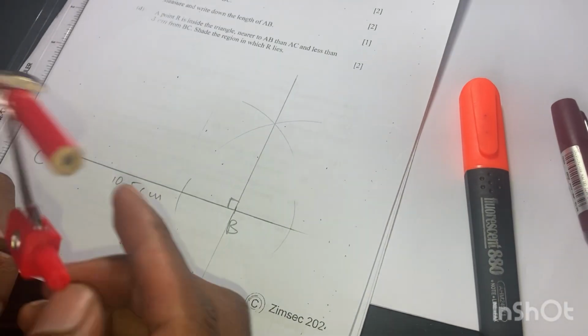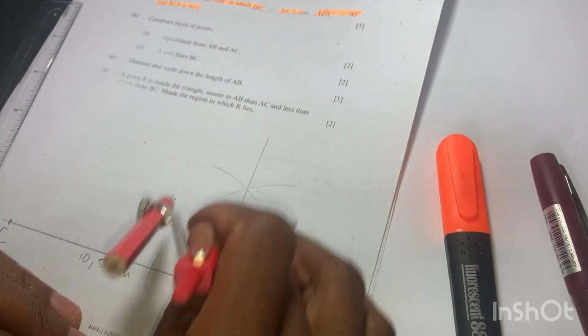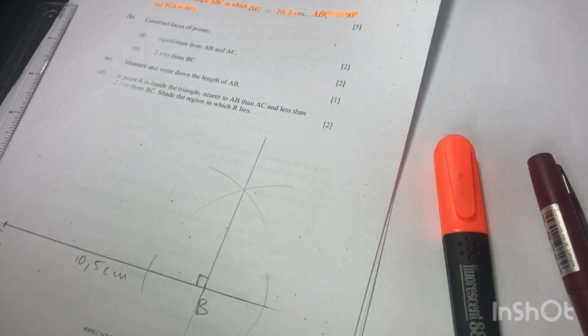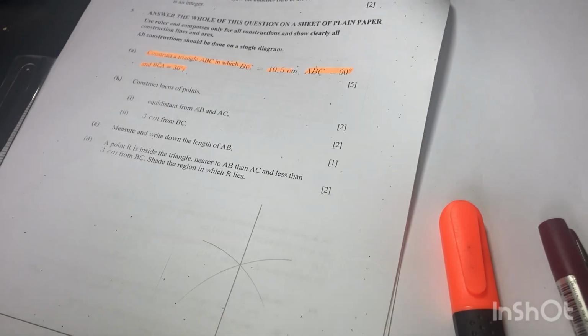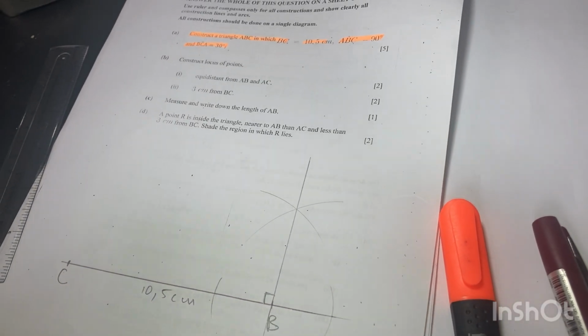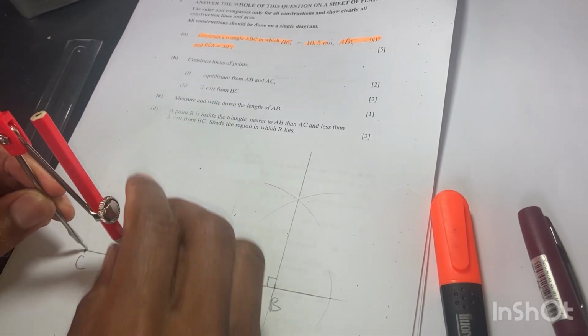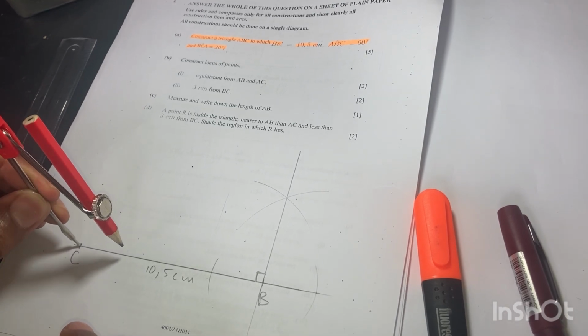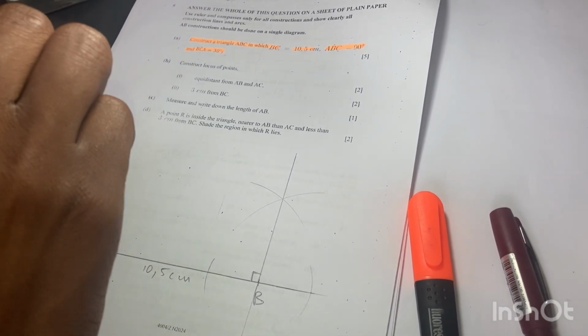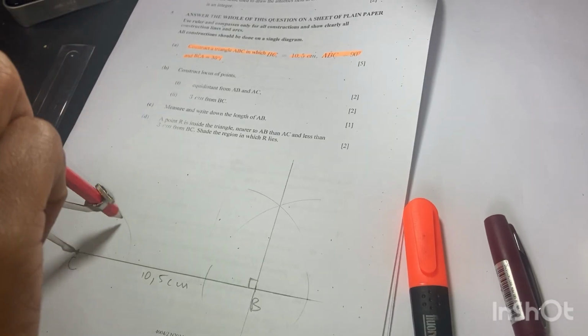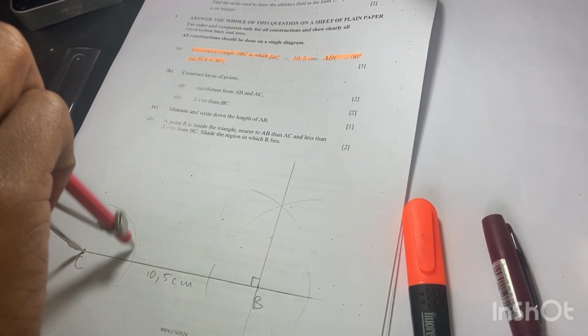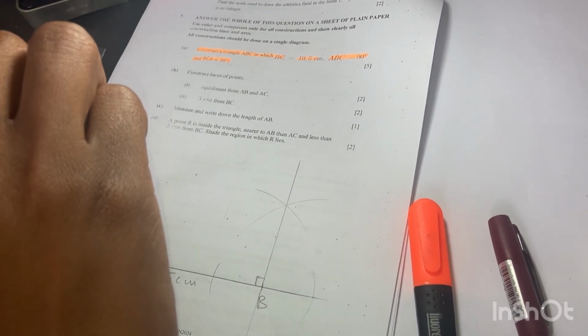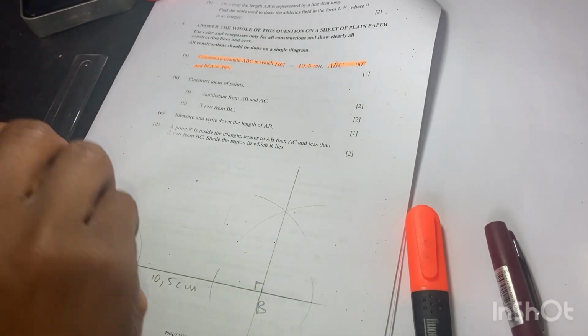So in other words, the point A is found somewhere along this line, but I can only be able to know where the point A is when I make 30 degrees angle, which is my angle C. So to construct the angle C, I firstly construct a 60 degrees angle. So to construct a 60 degrees angle, I'll just come here, then I'll make an arc here, then I make another arc which crosses, or I can make a continuous arc.